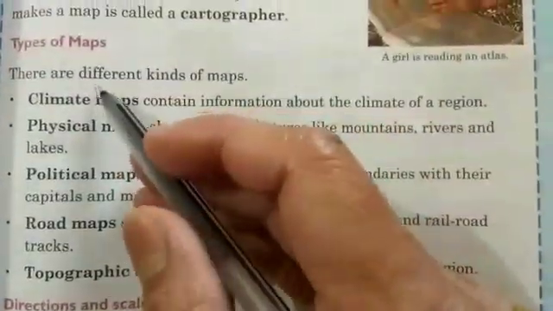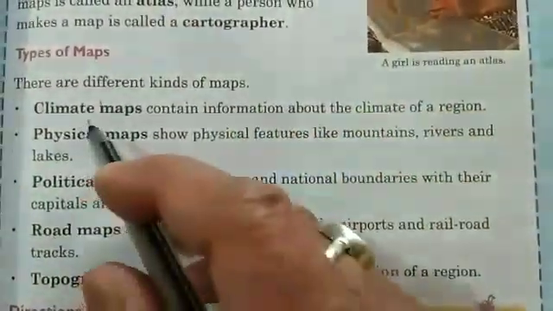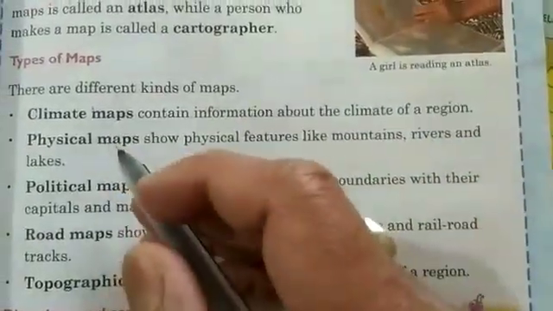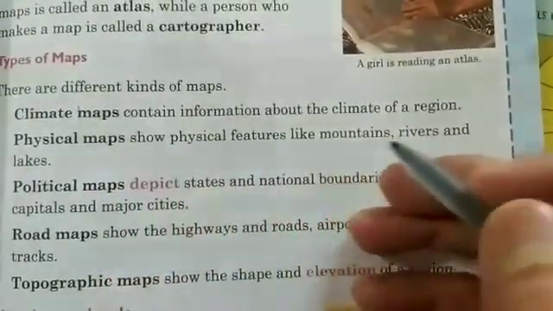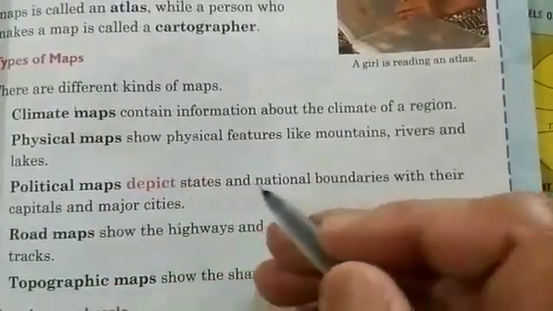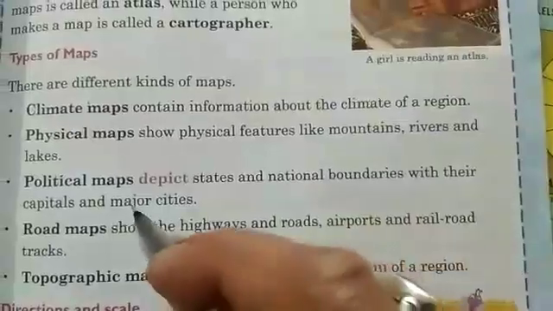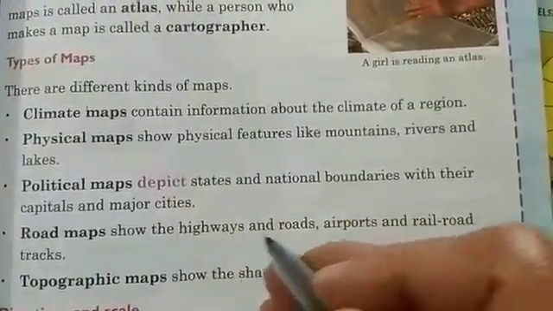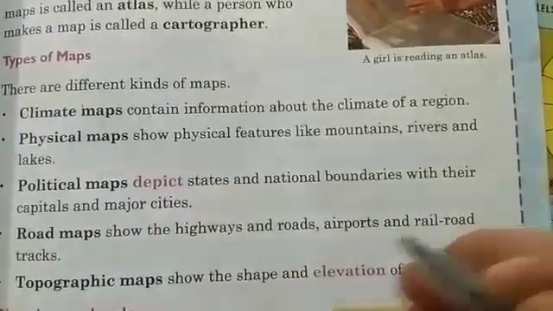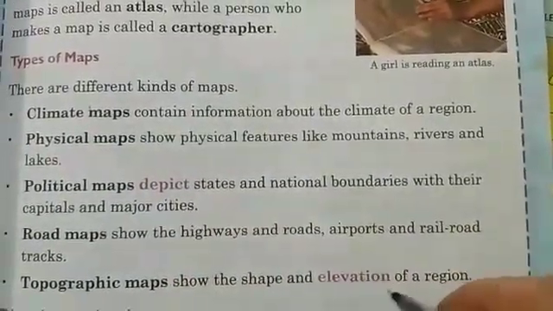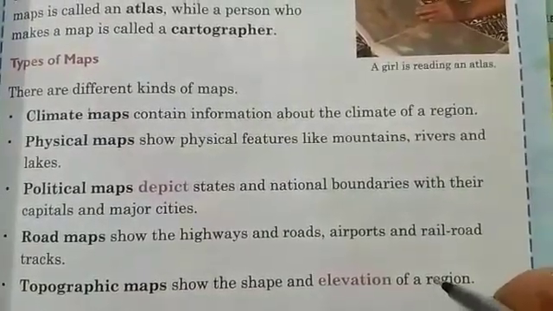Now types of maps. There are different kinds of maps. Climate maps contain information about the climate of a region. Physical maps show the physical features like mountains, rivers and lakes. Political maps depict states and national boundaries with their capitals and major cities. Road maps show the highways and roads, airports and railroad tracks. Topographic maps show the shape and elevation of a region.